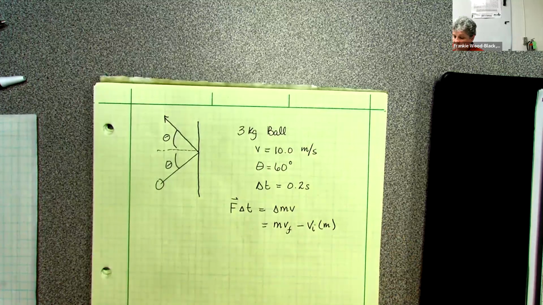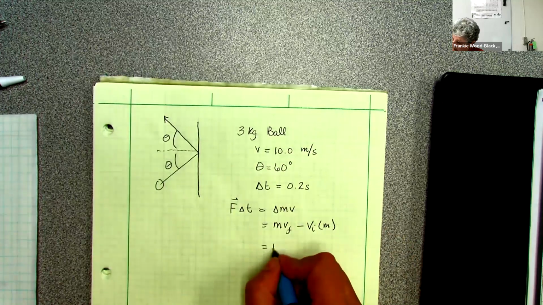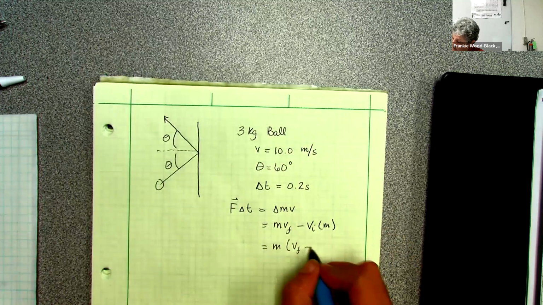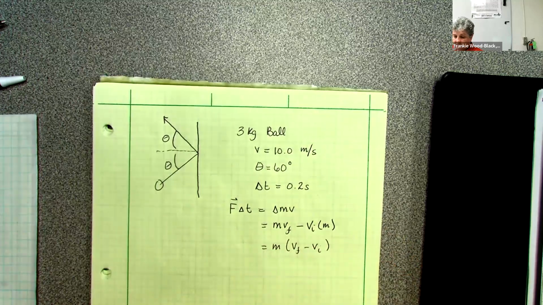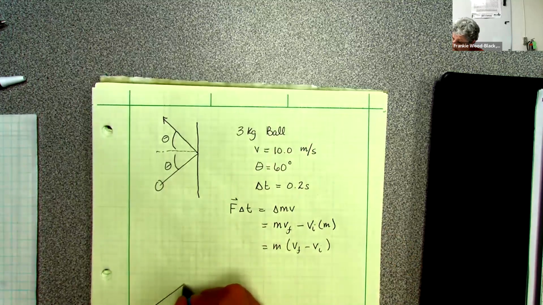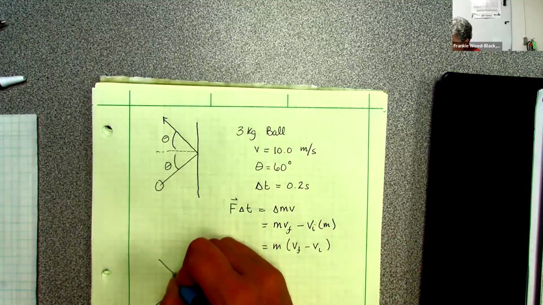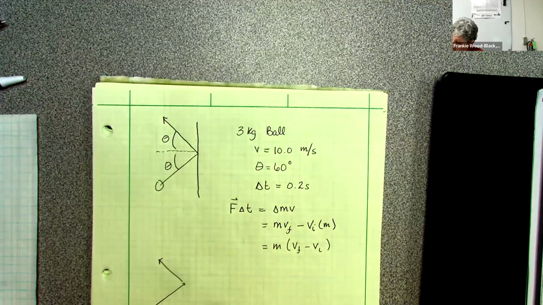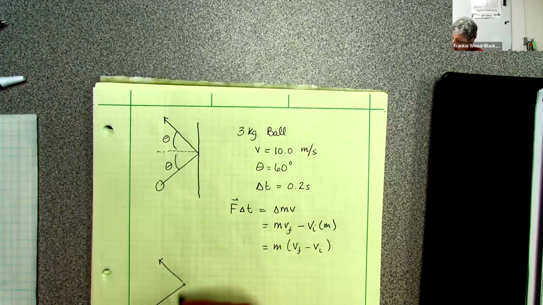And what we're going to have is we're going to factor out the mass, and we're going to look at these velocities here for a second. I can look at this, and we're going to have a velocity in the X and Y component. So in this case, this is Vx, which is going to be my velocity cosine of my angle.